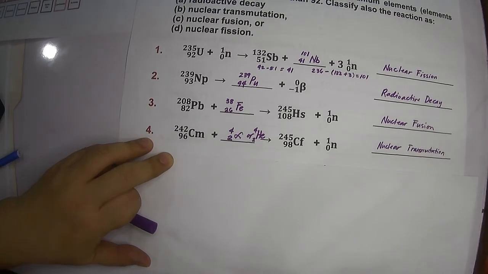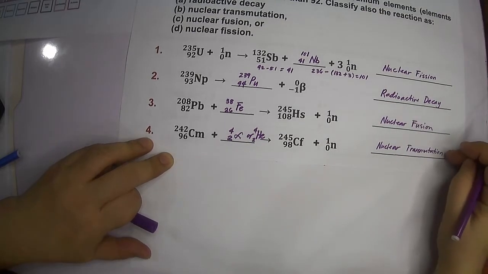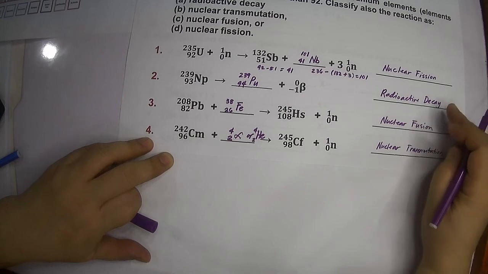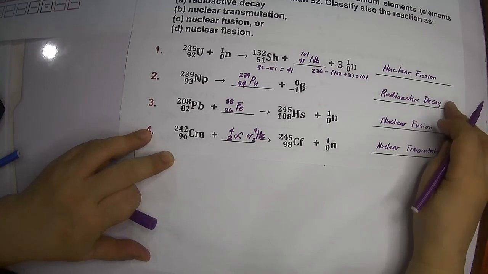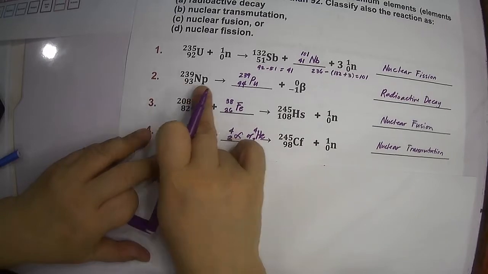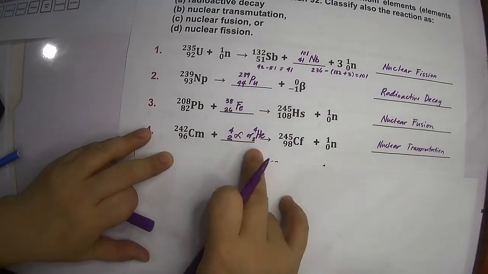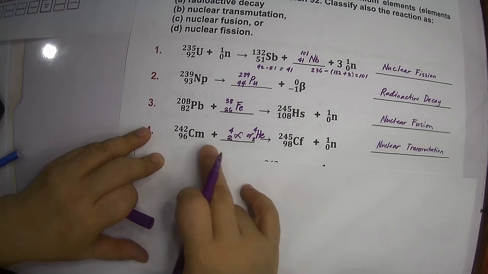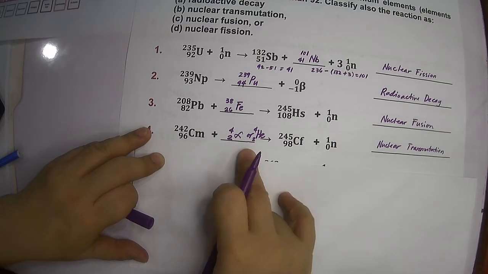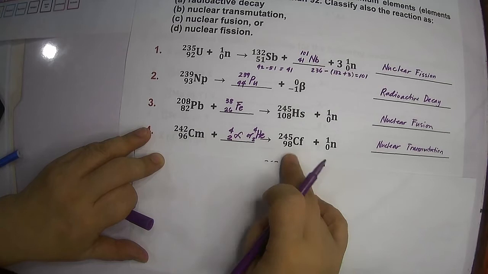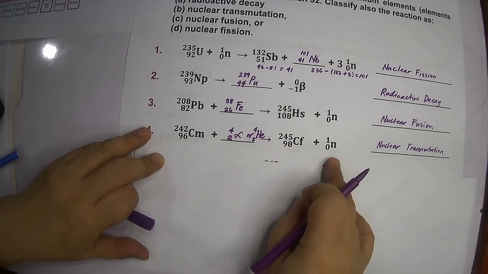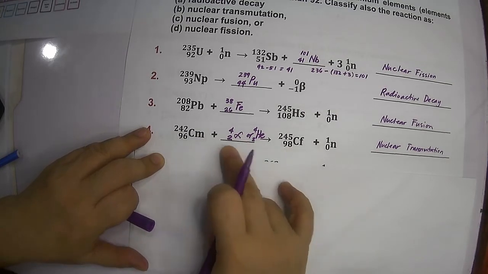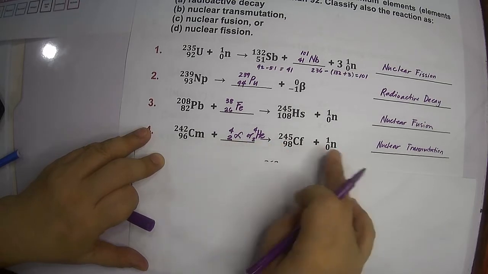Again, we have learned a while ago the difference between nuclear transmutation and radioactive decay. In radioactive decay, the nucleus is emitting a particle, whereas here the nucleus in the reactant is bombarded by a particle and producing a new nuclide and a particle also. So there are collisions of two particles, one at the reactant and one at the product.